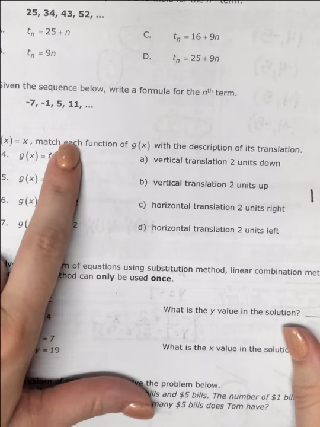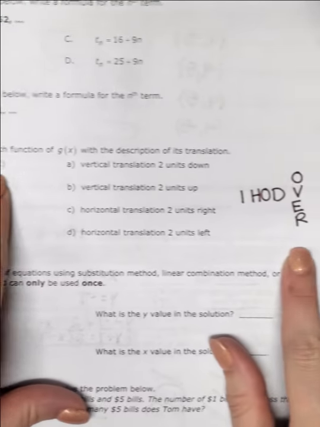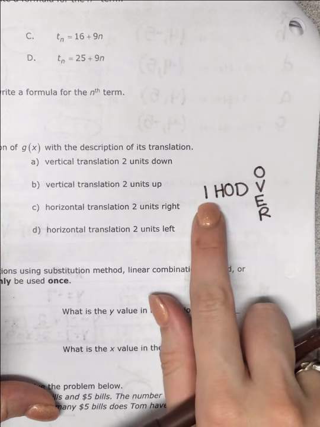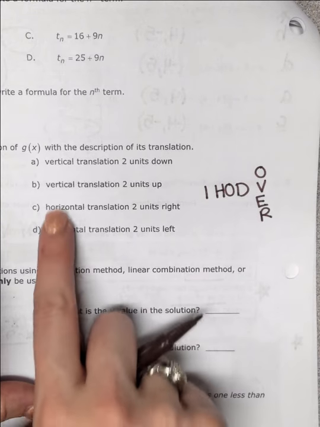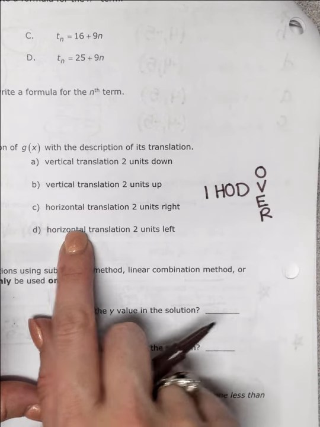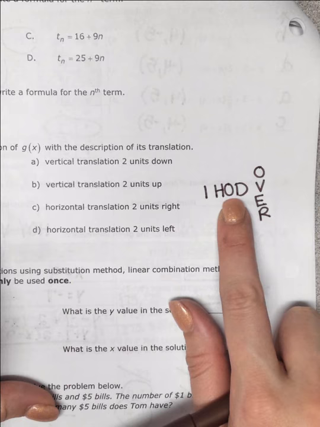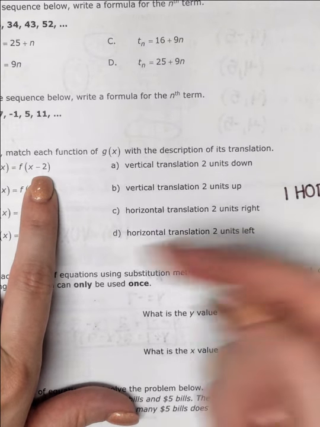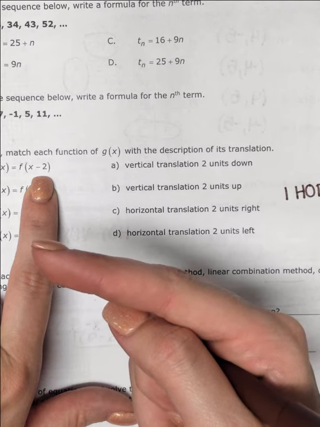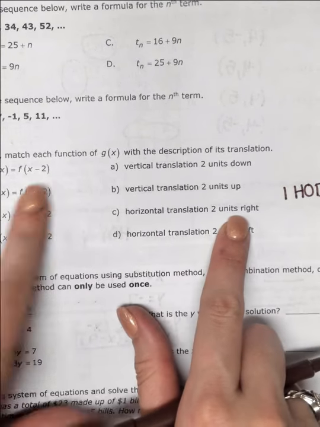Okay? So we're going to ask ourselves, this minus 2, is that in the parentheses or out? It is in. That tells us it's a horizontal change. So we already know it's either C or D. And it's the opposite of what you think. So minus 2, on a number line, minus 2 would normally mean left. But it's the opposite, so it's right.